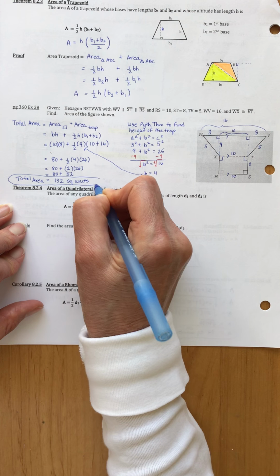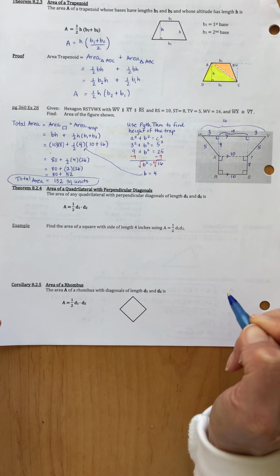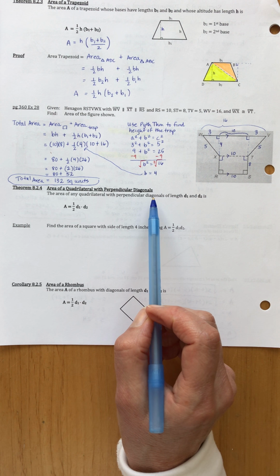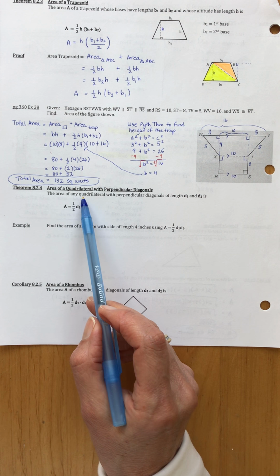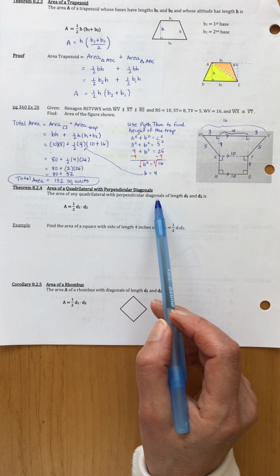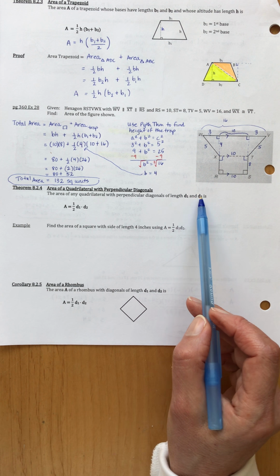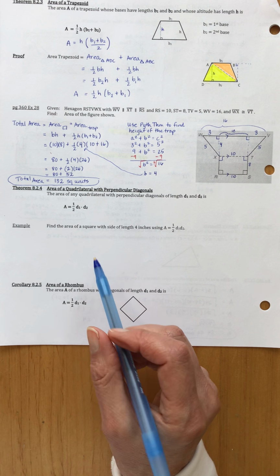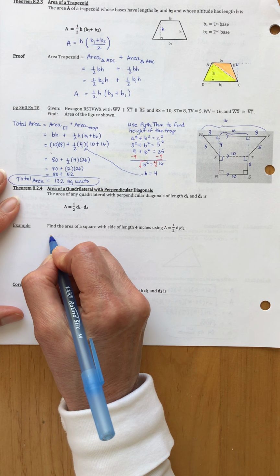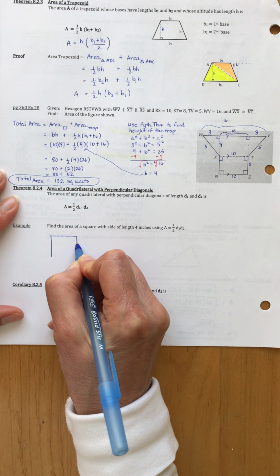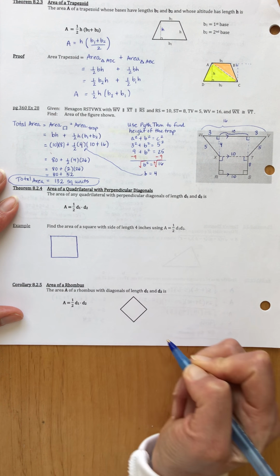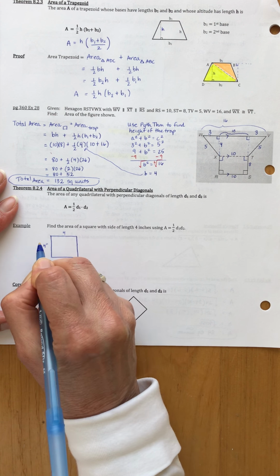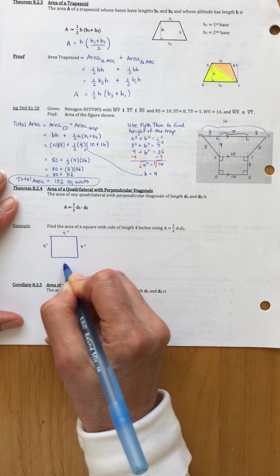Okay. All right, we've got another theorem here. It says the area of a quadrilateral with perpendicular diagonals. Okay, so the area of any quadrilateral with perpendicular diagonals of length d sub 1 and d sub 2 is the area 1/2 times the two diagonals. So here they've asked us to do a problem. We've got a square. Okay, and in this square, they tell us the length of each side is 4. Okay, 4 inches.